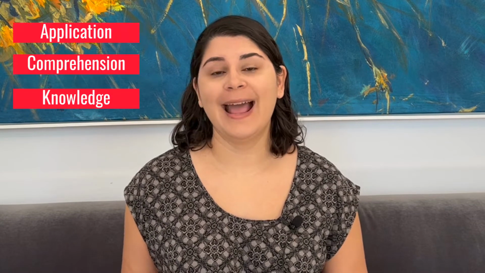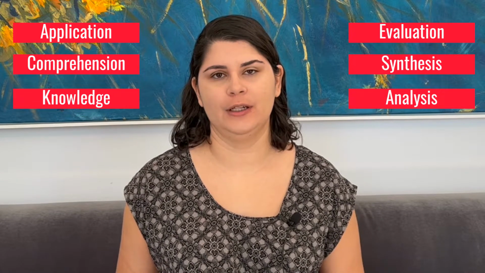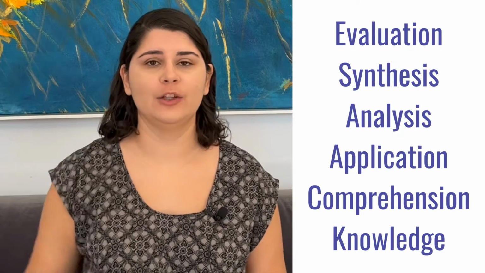Now, both the original and the revised version of the taxonomy have 6 elements. In the original version, those elements were knowledge, comprehension, application, analysis, synthesis, and evaluation. And that went up, starting with knowledge and ending with evaluation.